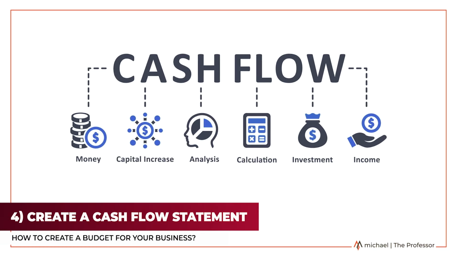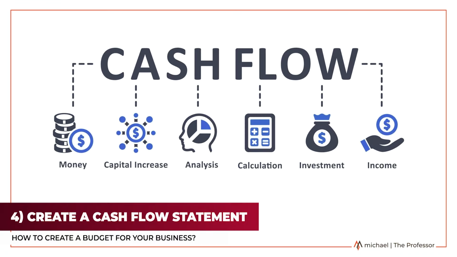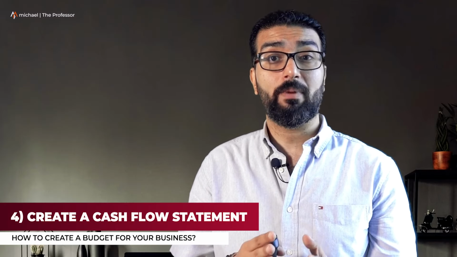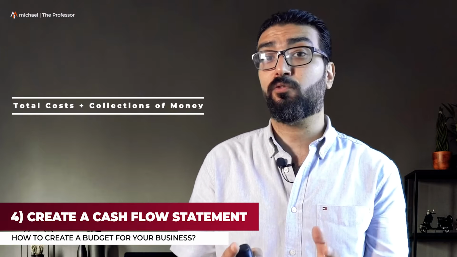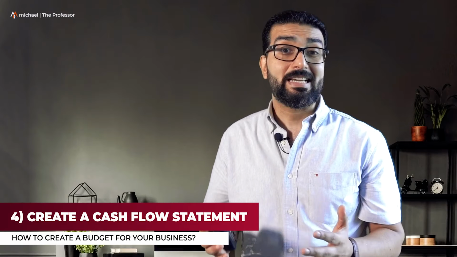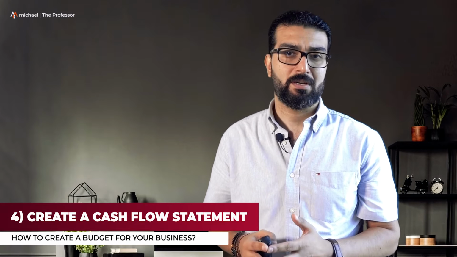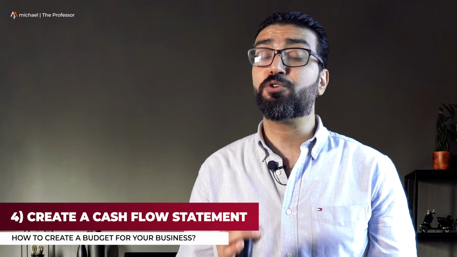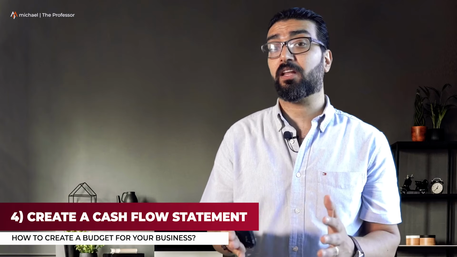Cash flow simply is the amount of money going into and out of your business each month. Begin your cash flow statement by combining total costs with total collections of money from all sales for each month. Remember that sales and collections might be different unless you have a cash or credit business. For the cash flow statement, you need to use collections. The monthly cash flow totals should look something like this.